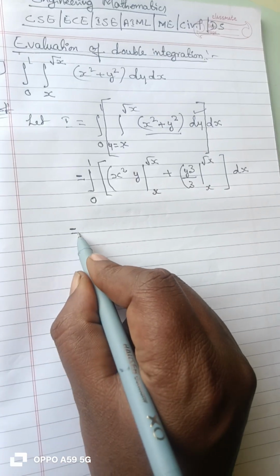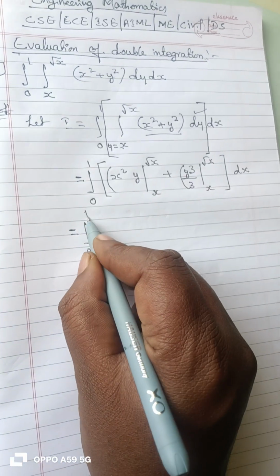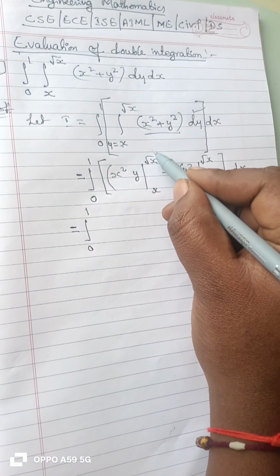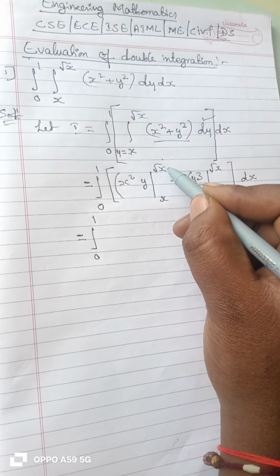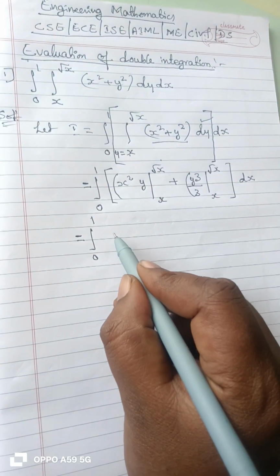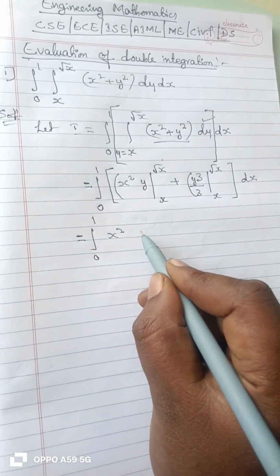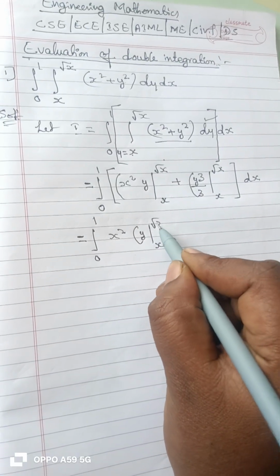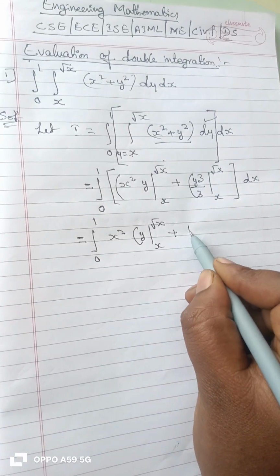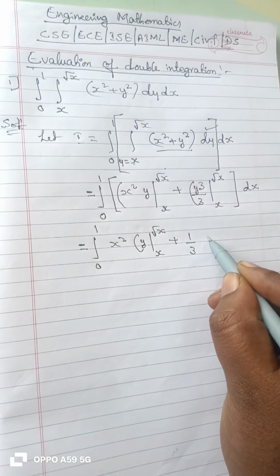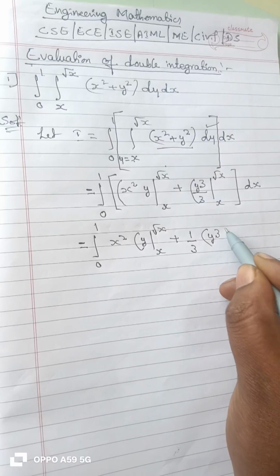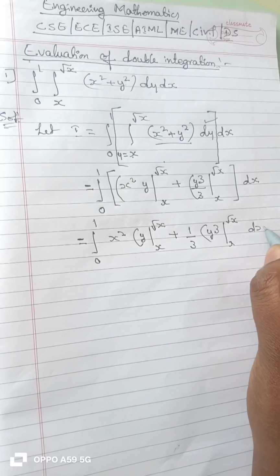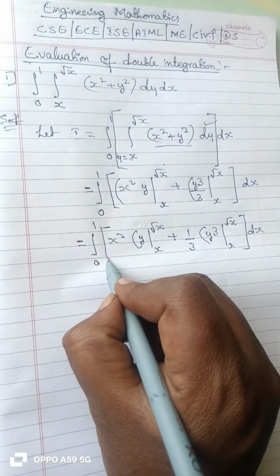This is equal to the integral from 0 to 1. This integration we have done with respect to dy, so these limits we have to apply only for the y variable. So x square I am keeping as it is, y as it is, for this limit x to root x, plus similarly 1 by 3 is constant, can keep outside. Y cube we are going to apply the limits x to root x, entire thing under dx.